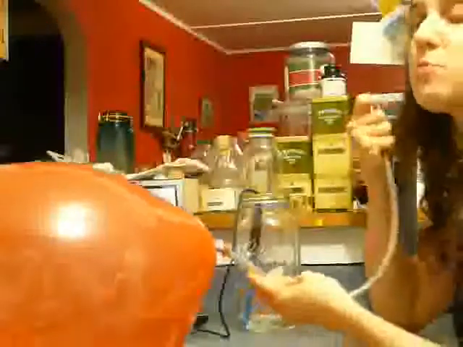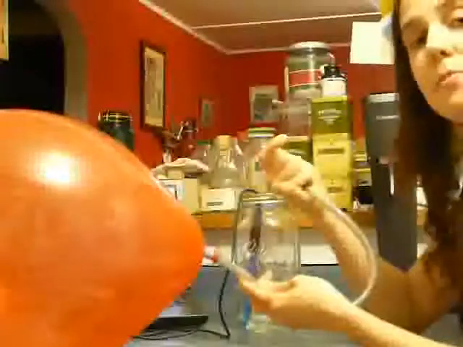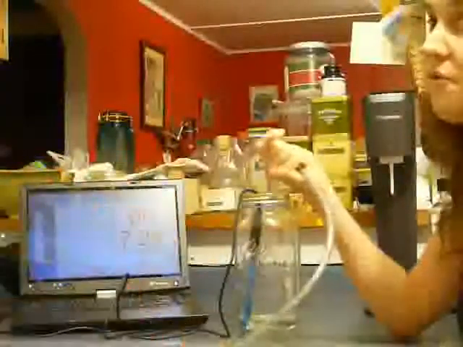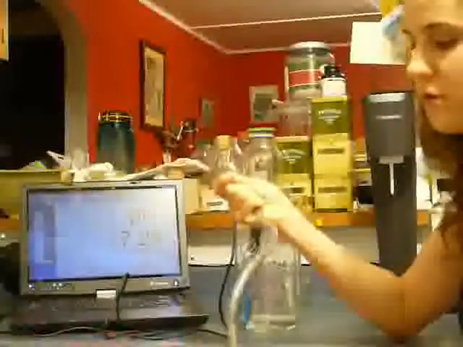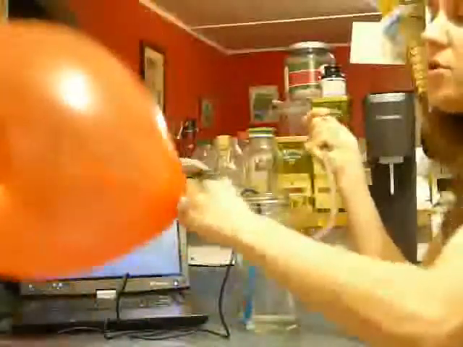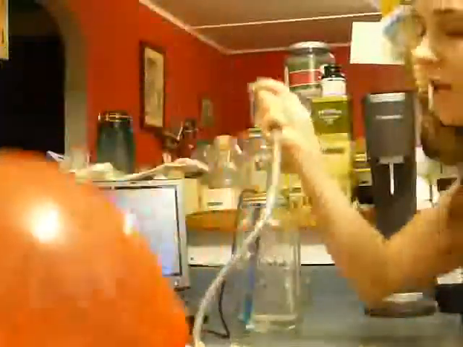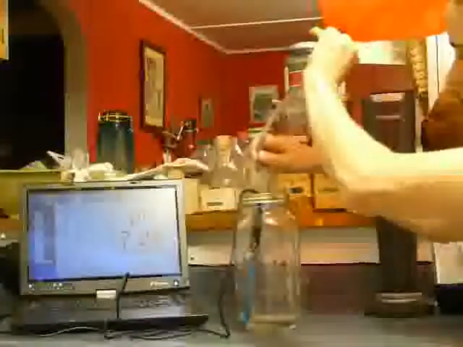So as you can see, this would be a much better experiment to do as a group because you could have several people blowing up balloons to provide enough CO2. So what I'm going to do now is just kink this hose so I don't lose any, just kink the vinyl tubing, and I'm going to introduce the tube down into the water.